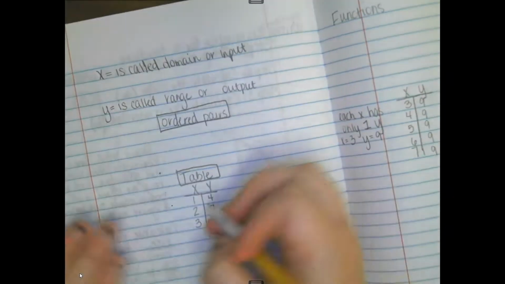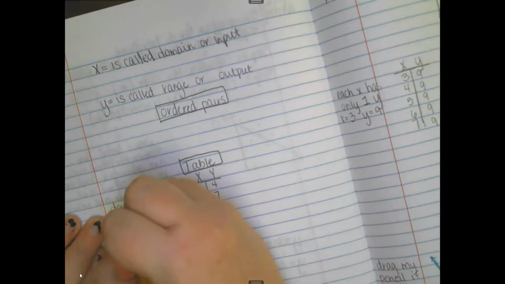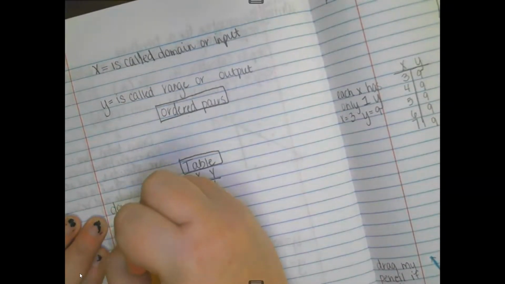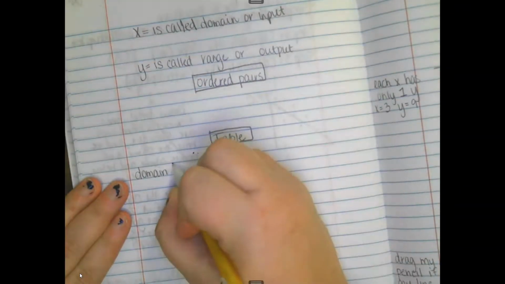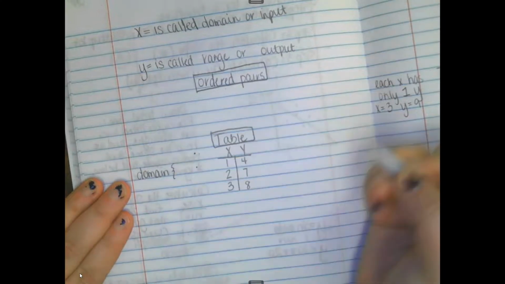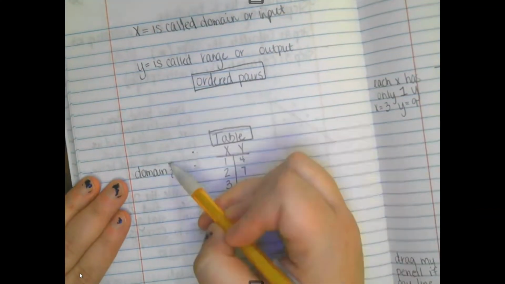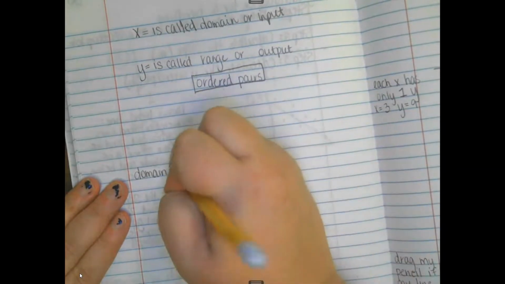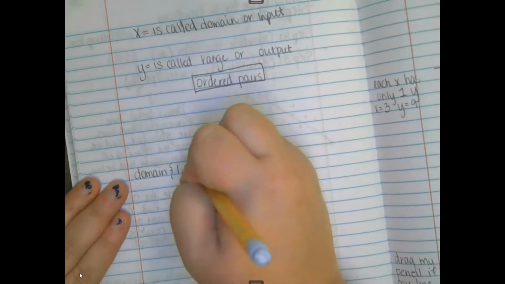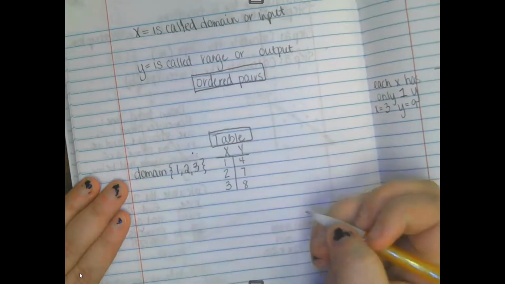Okay, so for this table, my domain, I'll even teach you how you'll learn to write it in high school. You're going to do a bracket, which is a loose S and a loose backwards S. And my domain is 1, 2, and 3. Those are my X values.